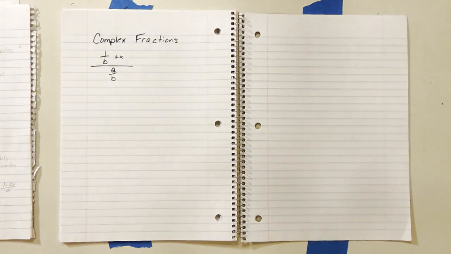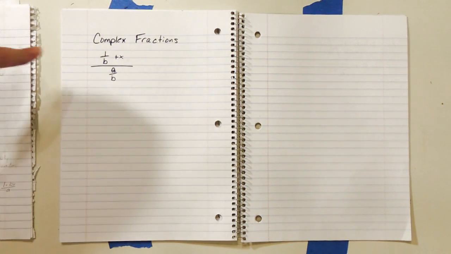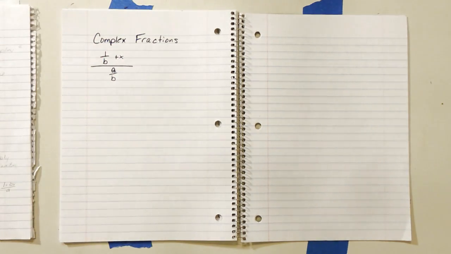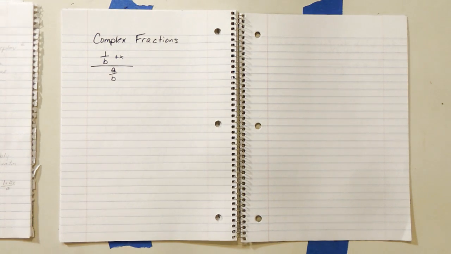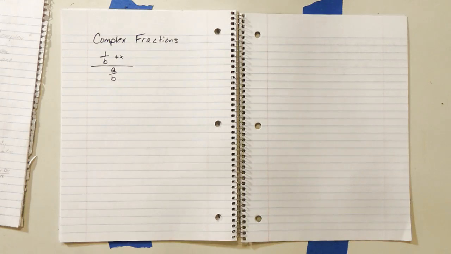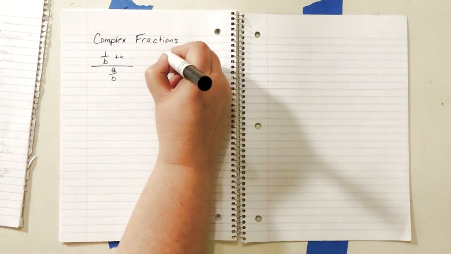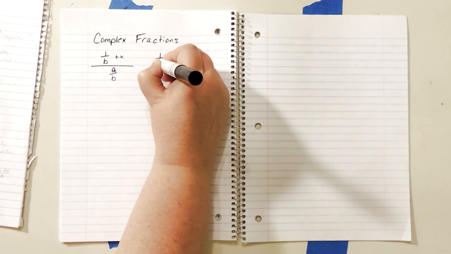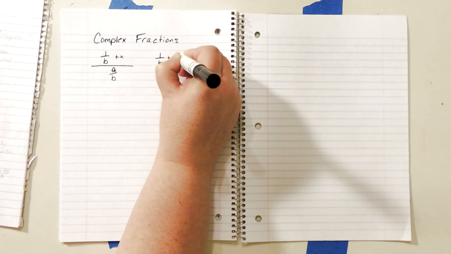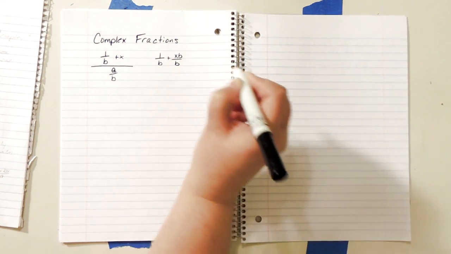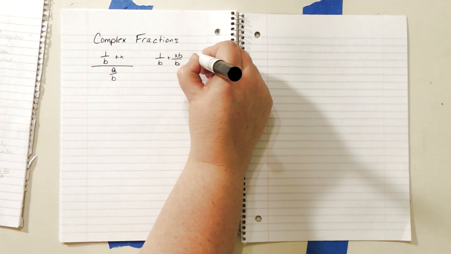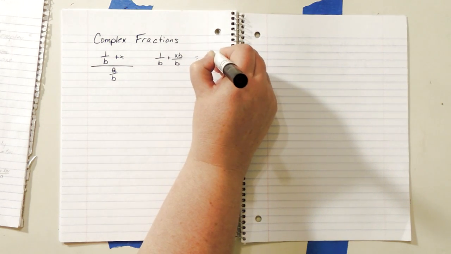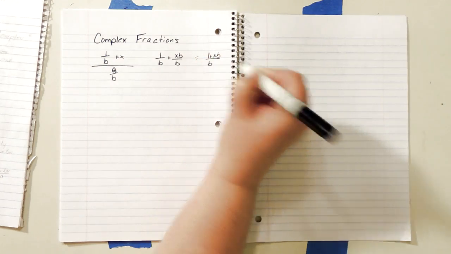This one actually contains 3. We can simplify this by finding a common denominator in the numerator of the complex fraction. So we're just going to start with this top, and we're going to say that the common denominator is going to be b. So it'll be 1b plus xb over b, which equals 1 plus xb over b.